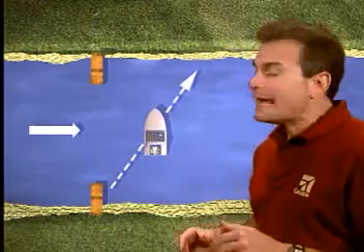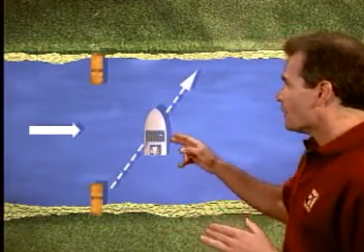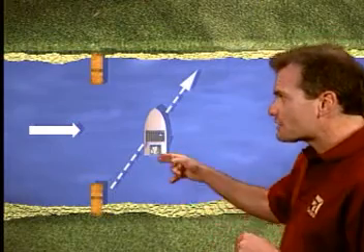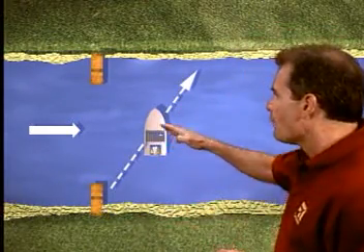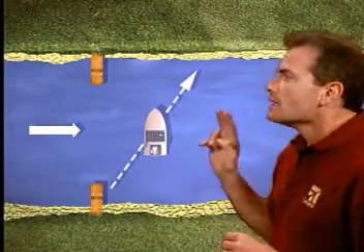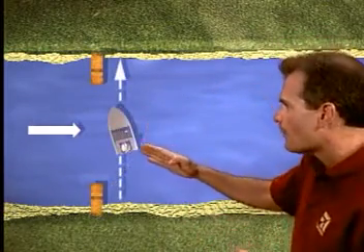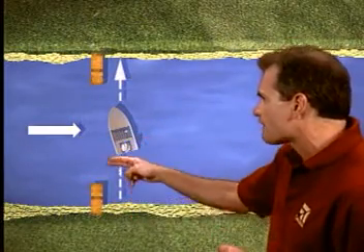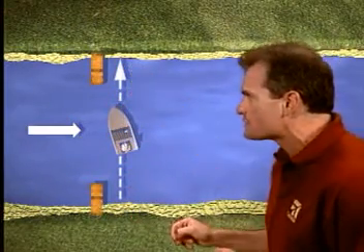Picture yourself in a boat on a river, going across a current. Here's the current coming this way. You can't just point at a spot on the opposite bank and expect to go there. Your boat will get carried in this direction. You have to point the bow of the boat slightly upstream into the current so you end up traveling directly across from where you started.